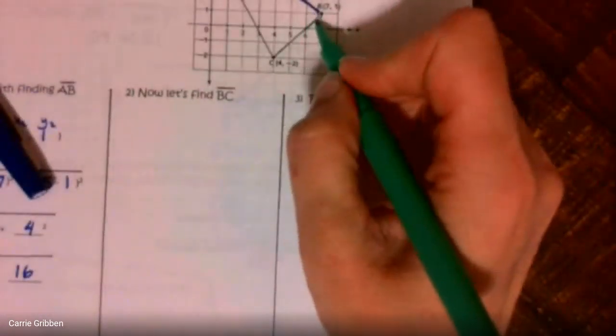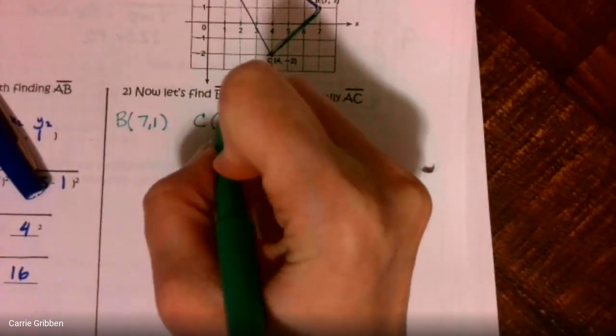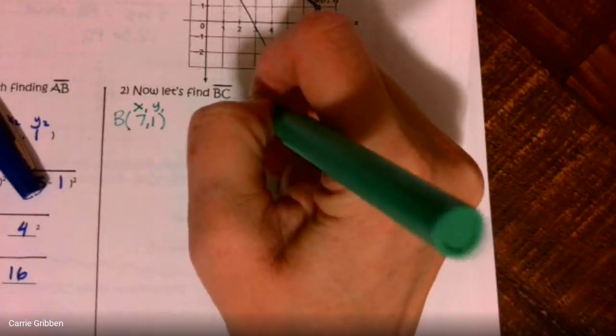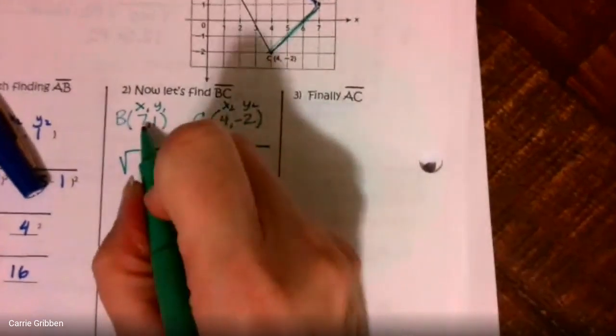Let's do the next one. Let's say it says to find B to C. All right, so I want to find back up here from B to C. So I write down B's coordinates, which are 7, 1. We already knew that. I write down C's coordinates, which are 4, negative 2. I write them next to each other. Over the top, label them x1, y1, x2, y2. All right, and again, you just start setting up a giant square root symbol, and you just show your work. So you go like this.